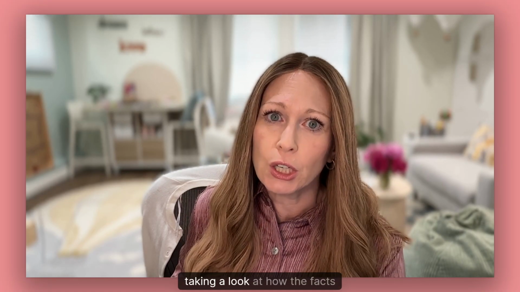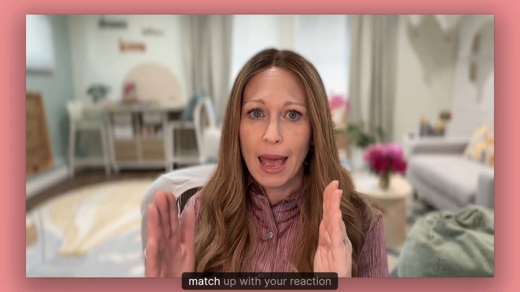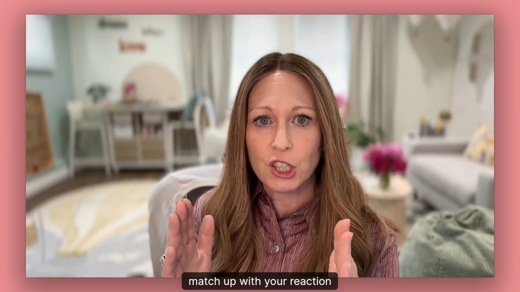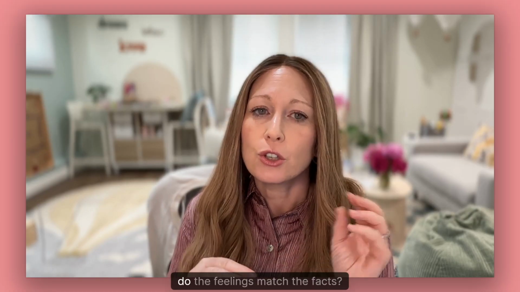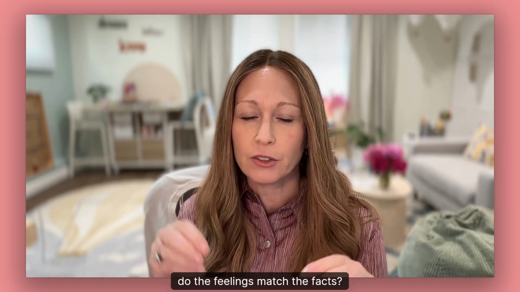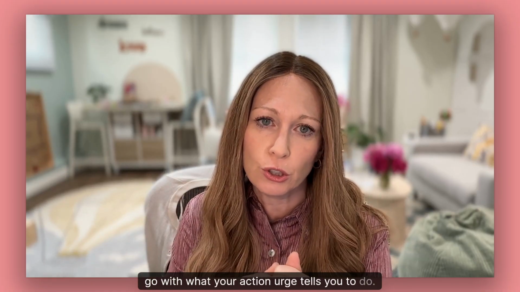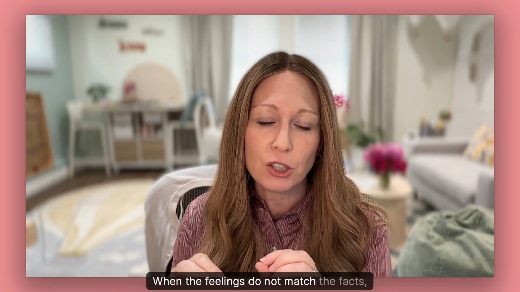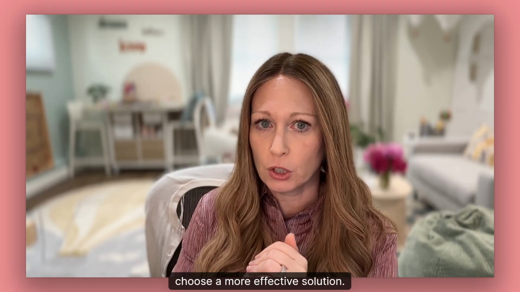Again, taking a look at how the facts match up with your reaction and looking to see, do the feelings match the facts? When the feelings match the facts, go with what your action urge tells you to do. When the feelings do not match the facts, choose a more effective solution.